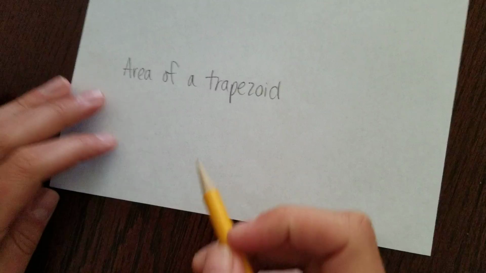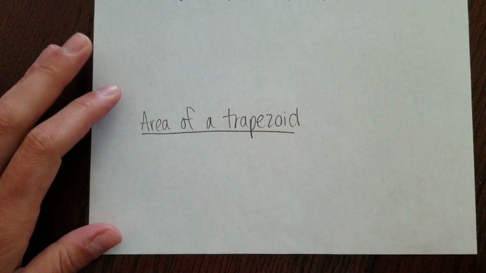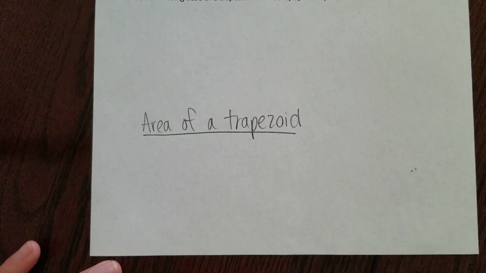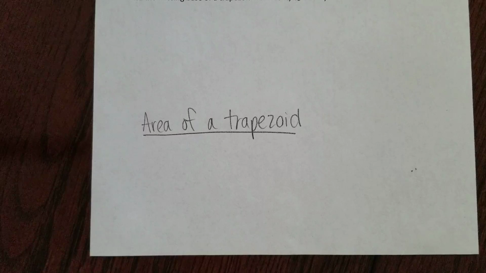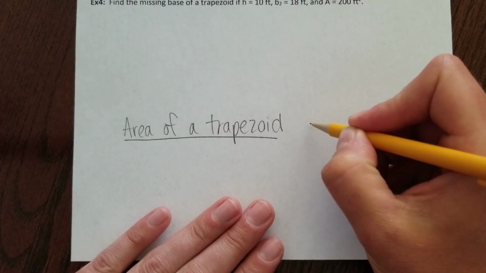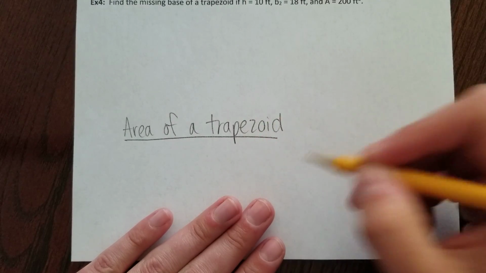All right, now we're going to talk about the area of a trapezoid. So kind of how I explained where the area formula for a triangle comes from, I want to explain where the area formula for a trapezoid comes from. Now, you may have seen the formula before, maybe not. I'm just going to show it to you, and then I'm going to explain where it all comes from.